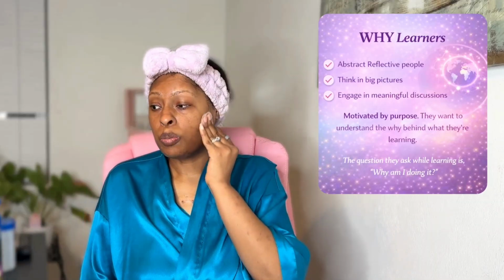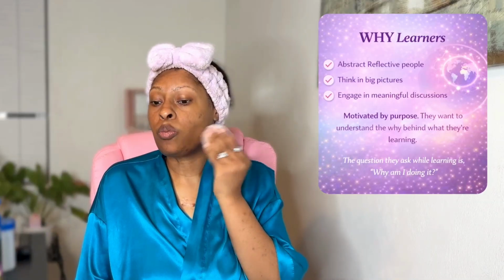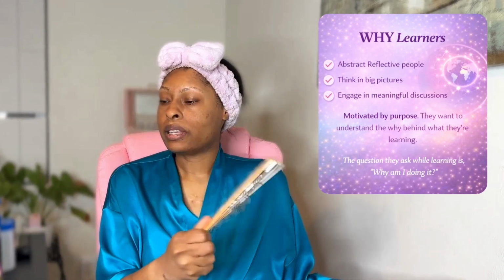We're going to run through these. I think the most common learner that we are creating for is the what learner. But there are three others. So we have our why learners, our what learners, our how learners, and our what if learners. Your why learners are the ones who think in big picture. They want to engage in bigger, meaningful discussions about what is being taught.